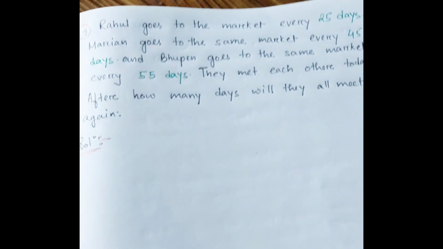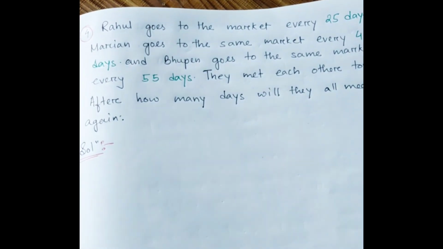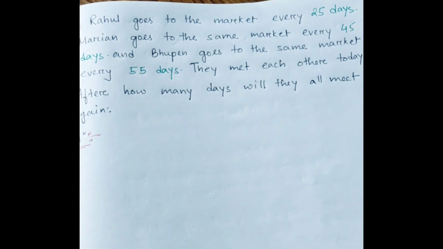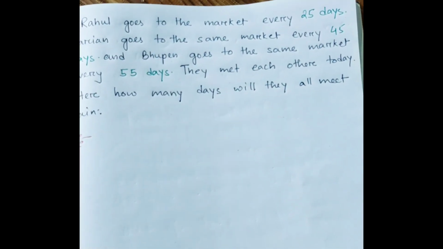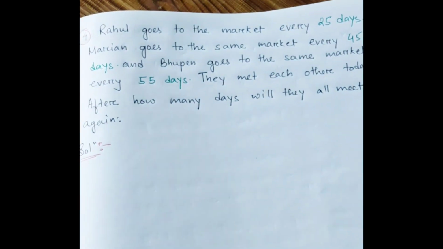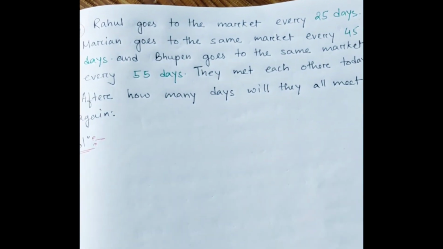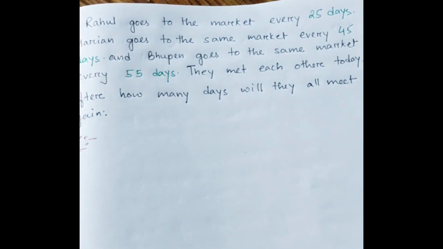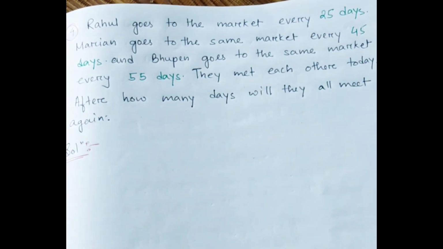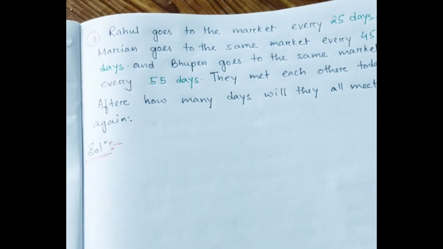And you will have to find when they all meet together. Together means it will be common. So they are going multiple times and you will have to find a common, because they are meeting together. They will meet together if they have common one. That means you will have to find the LCM, lowest common multiple. Then only you will get after how many days they will all meet together. So let's start doing the problem.